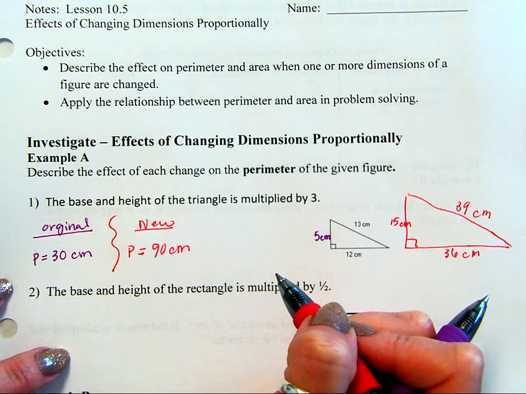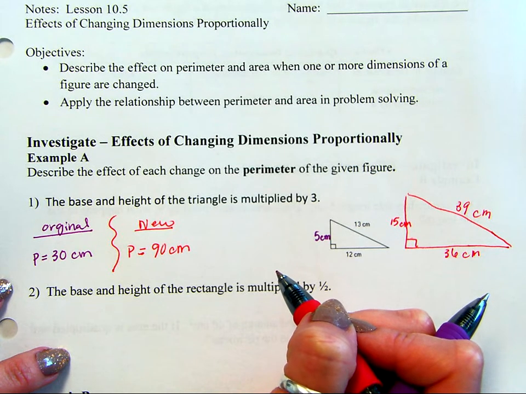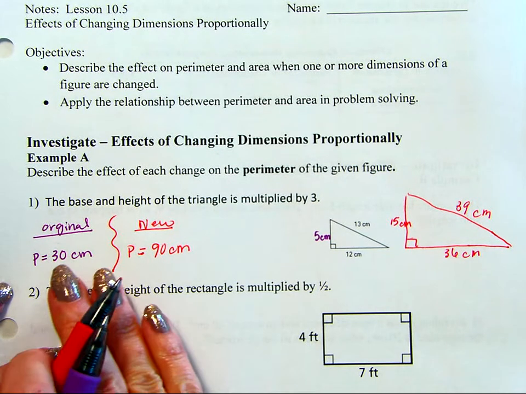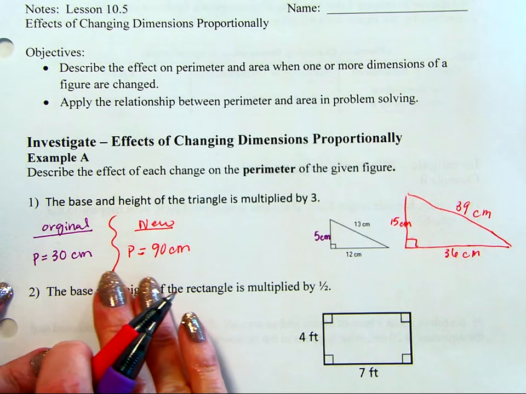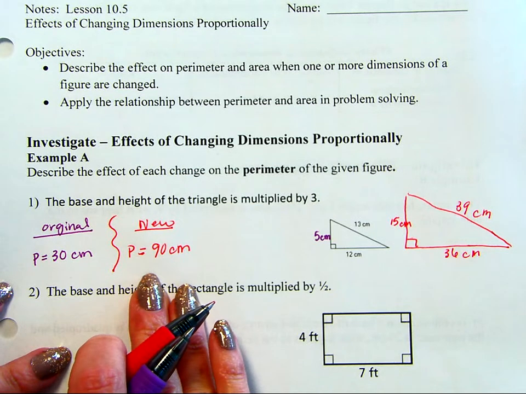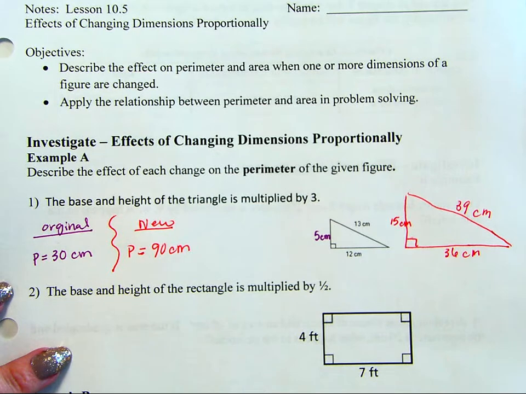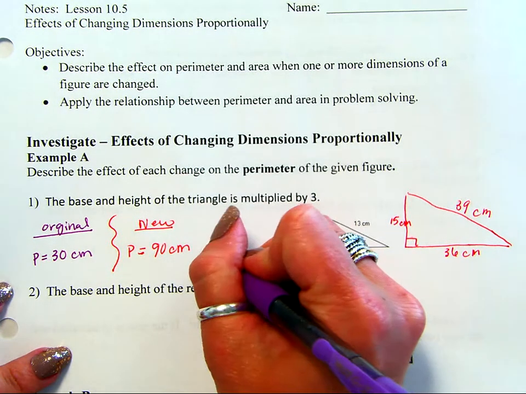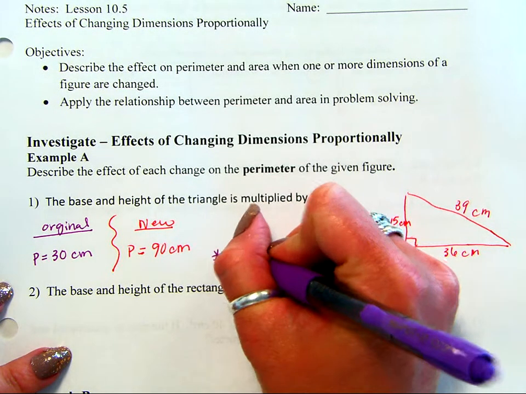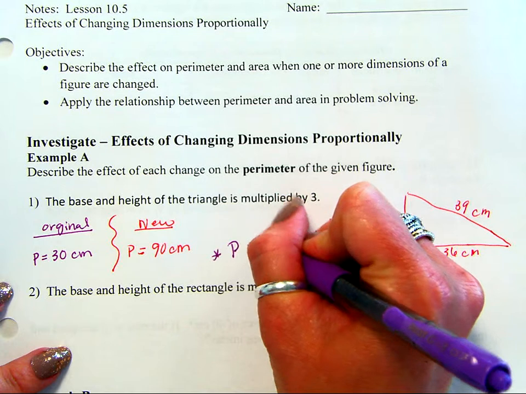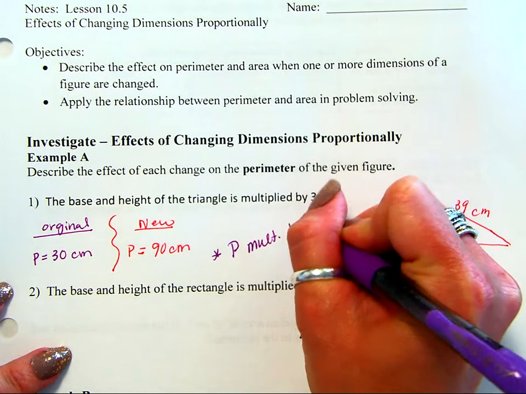Now, the question is, describe the effect of change. So what happens from my old perimeter to my new perimeter? Well, we can easily see that from 30 to 90, the perimeter also multiplied by 3. So that's actually the answer. I'm going to say P for perimeter. The perimeter multiplies by 3.